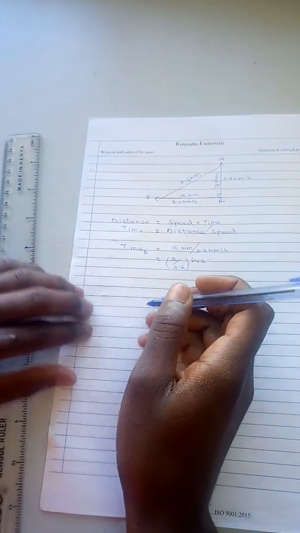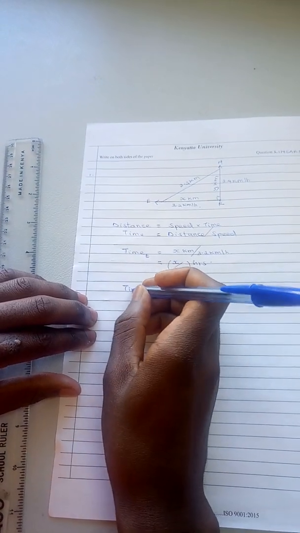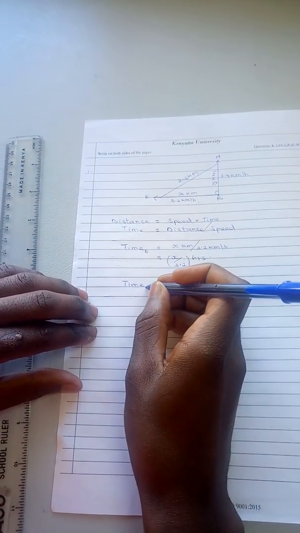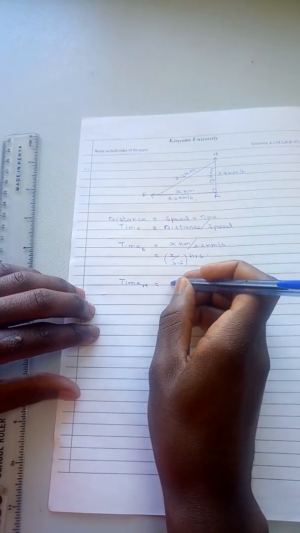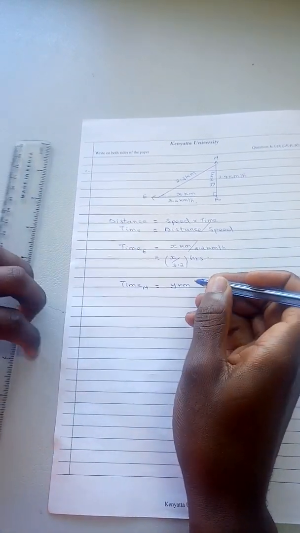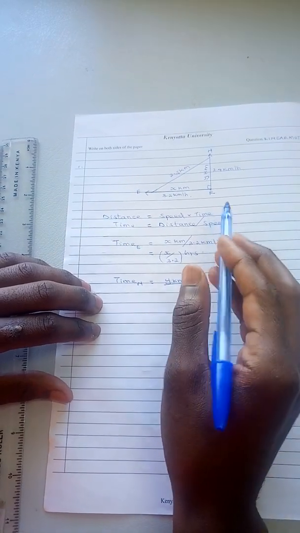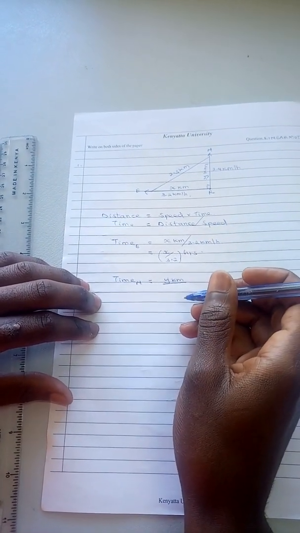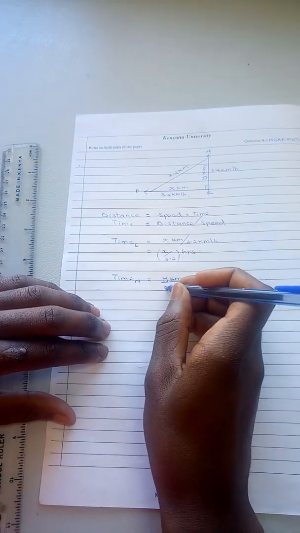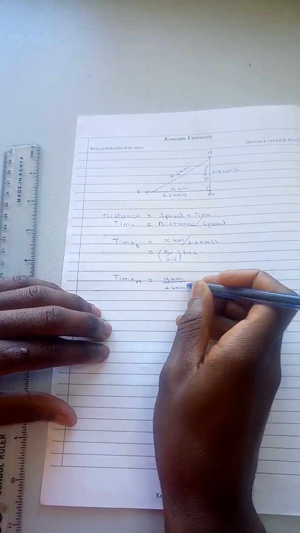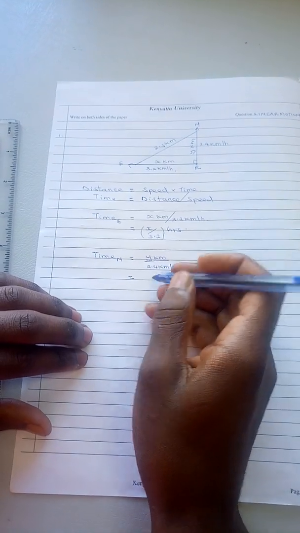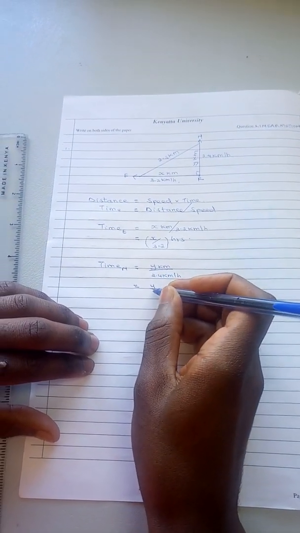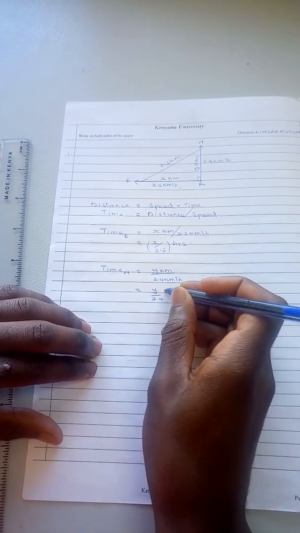And again, time for the one who headed north was equivalent to the distance covered, which was Y kilometers, over the speed of the one who headed north, which was 2.4 kilometers per hour. Meaning, our time for the one who headed north was y over 2.4 hours.